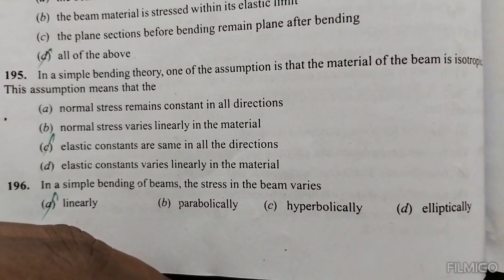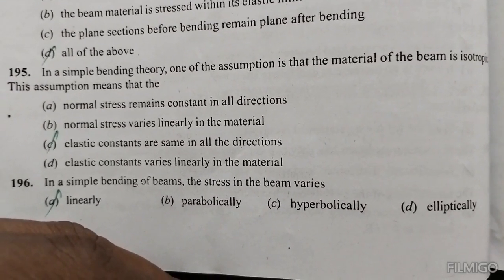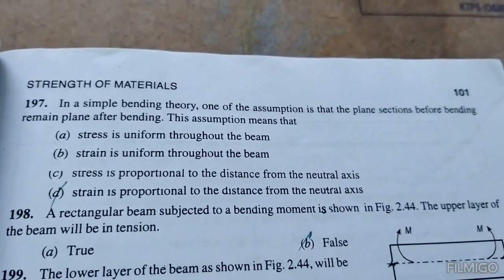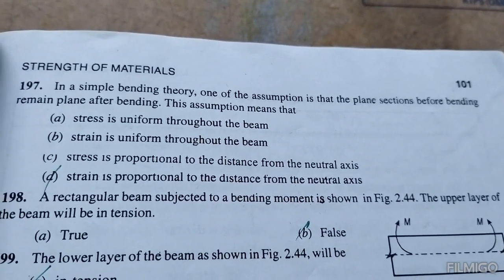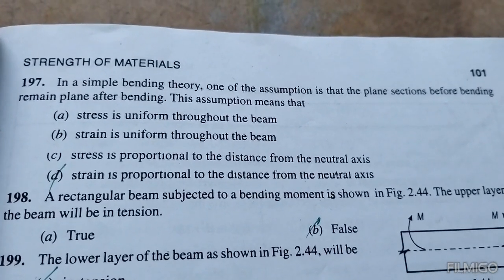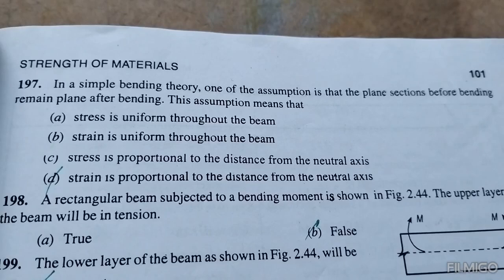In simple bending of beams, the stress in the beam varies linearly. In simple bending theory, one of the assumptions is that a plane section before bending remains plane after bending. This assumption means that the strain is proportional to the distance from the neutral axis.